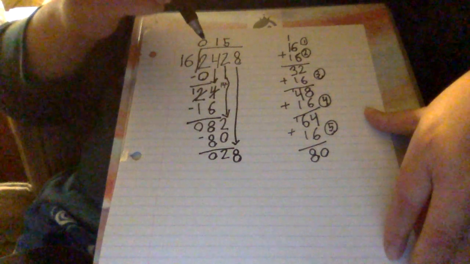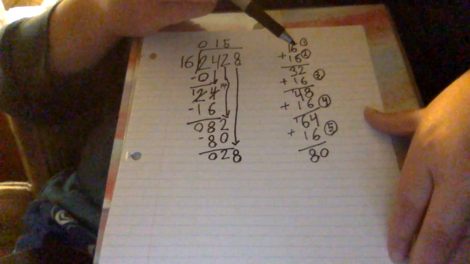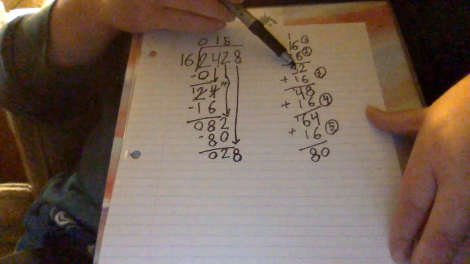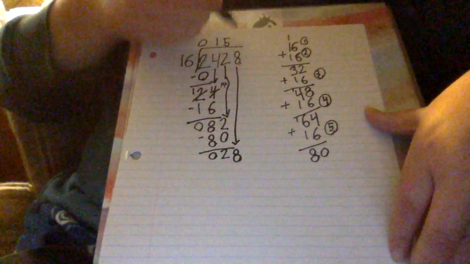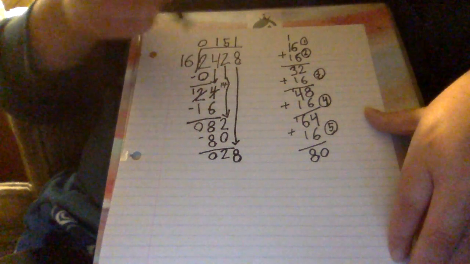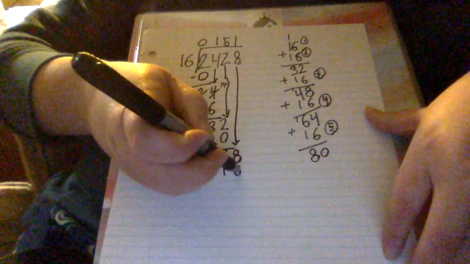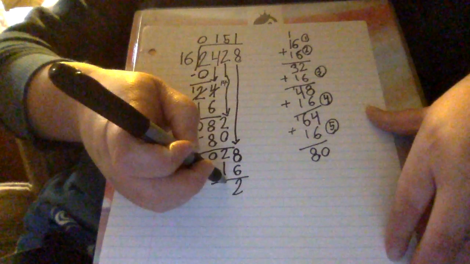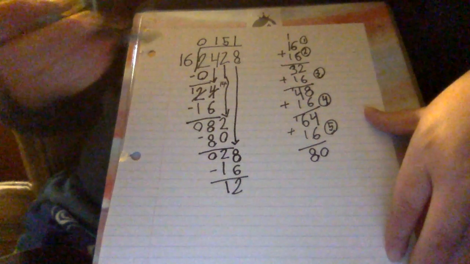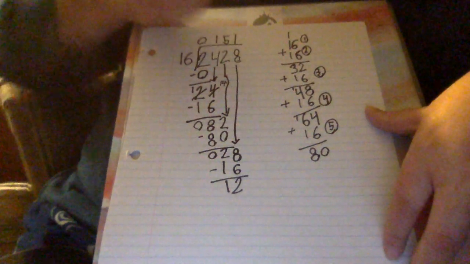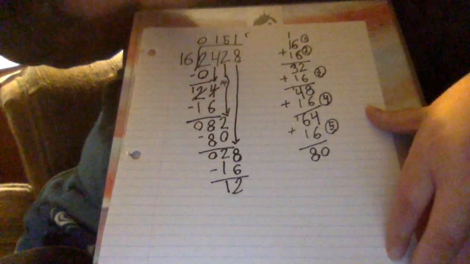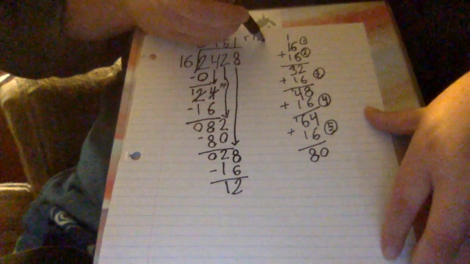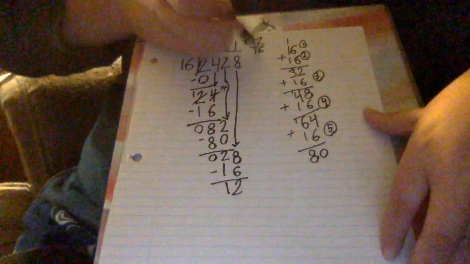28. How many 16s can go in? Because I labeled my work clearly over here, 2 16s would be 32. That's too large, so only 1 16 can go in. 1 times 16 is 16. We're going to subtract. 8 minus 6 is 2. 2 minus 1 is 1. So I've got 151 with a remainder of 12. And that remainder is actually 12/16.